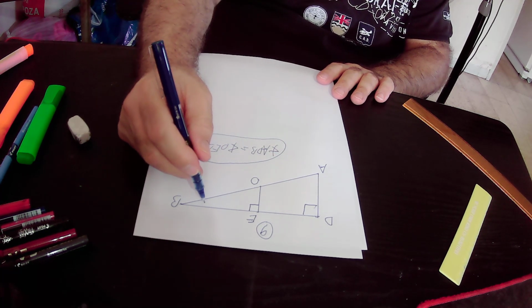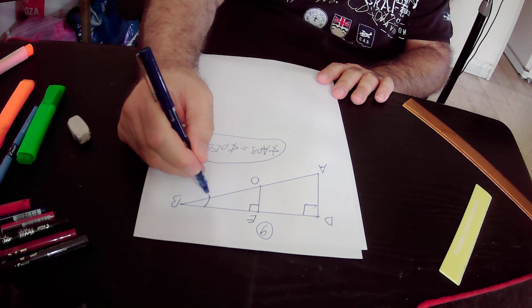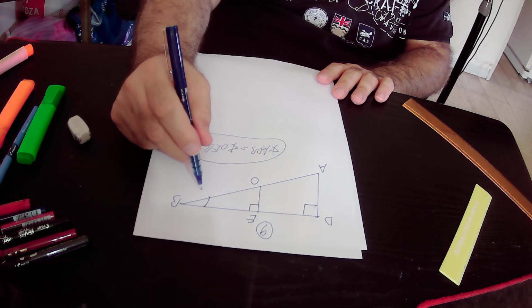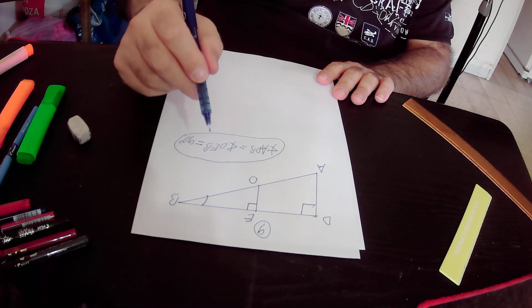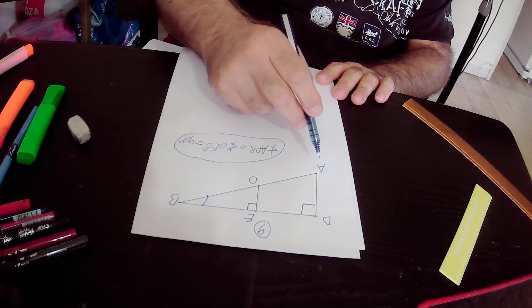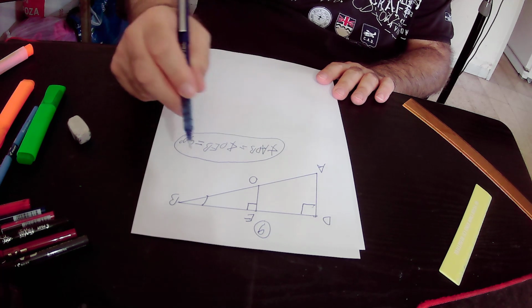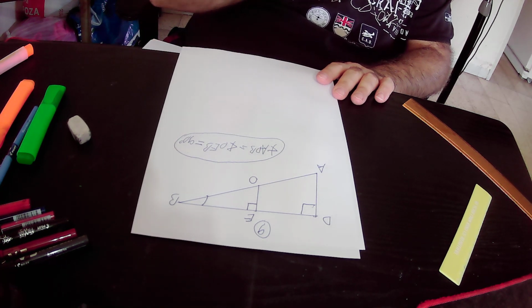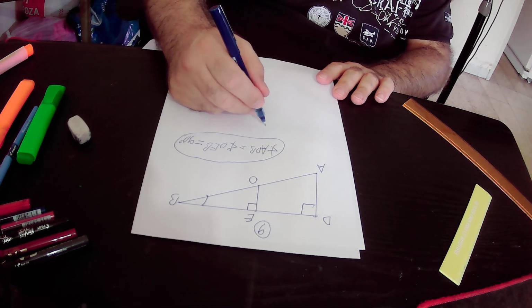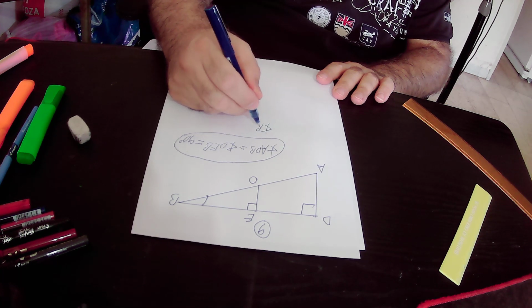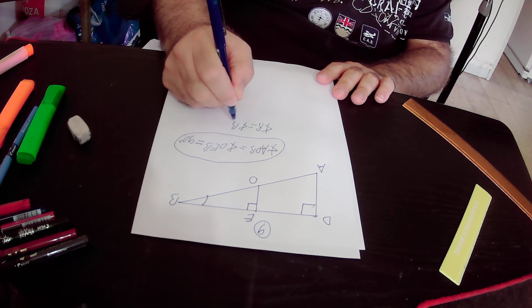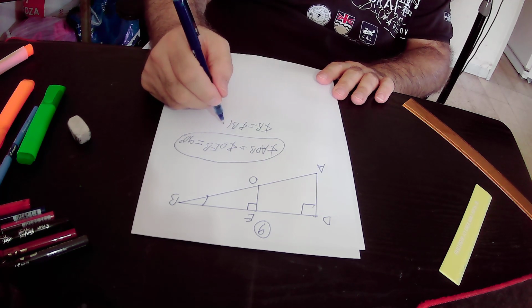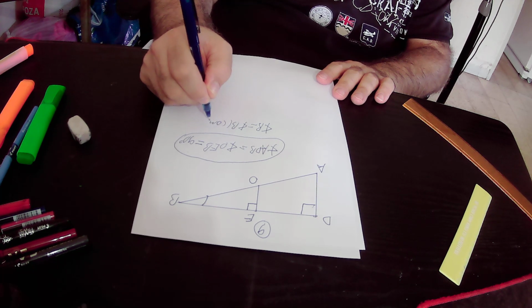And we also have angle B, which is a common angle because it belongs to the small triangle OEB, and also angle B belongs to the big triangle ADB. So we can write down that angle B equals angle B. It is actually a common angle. It belongs to both triangles, the big triangle and the small triangle.